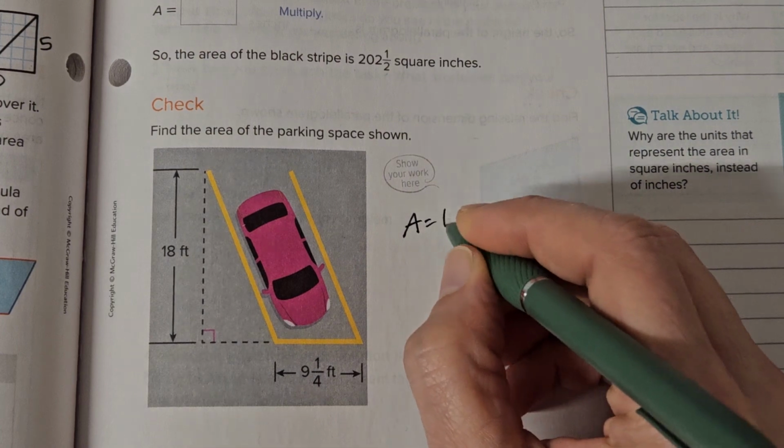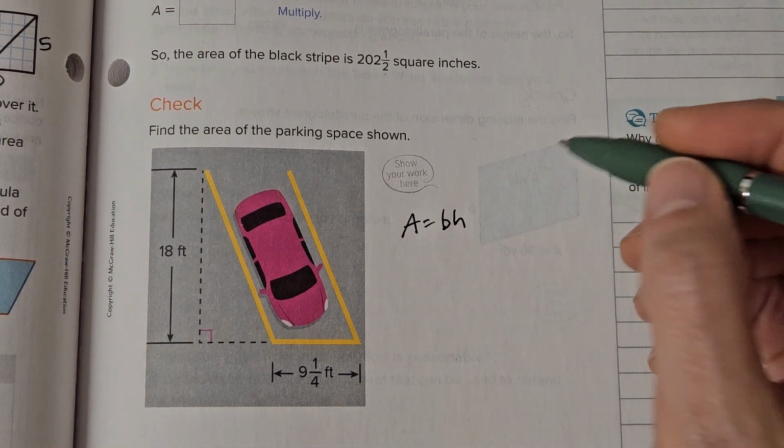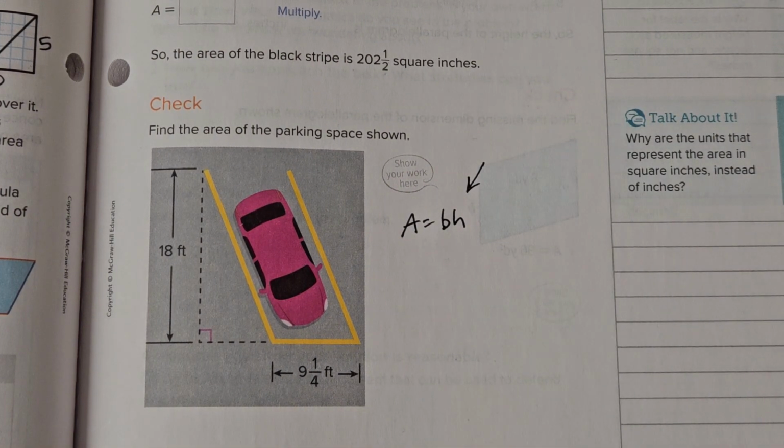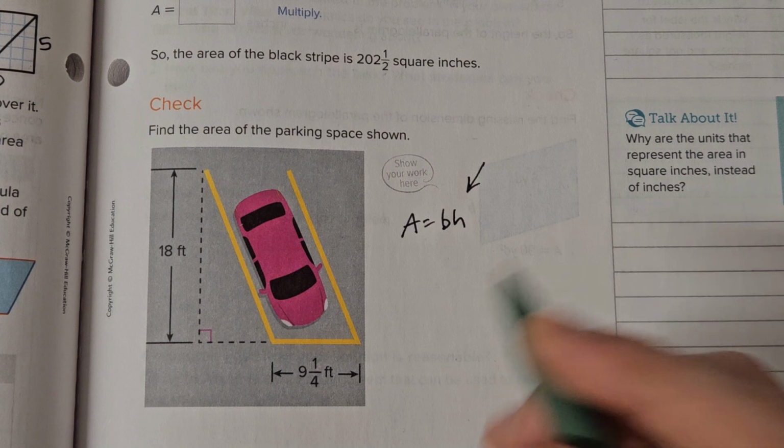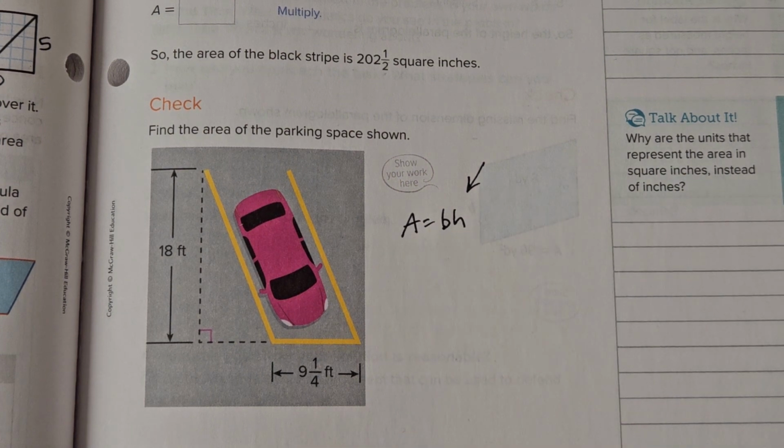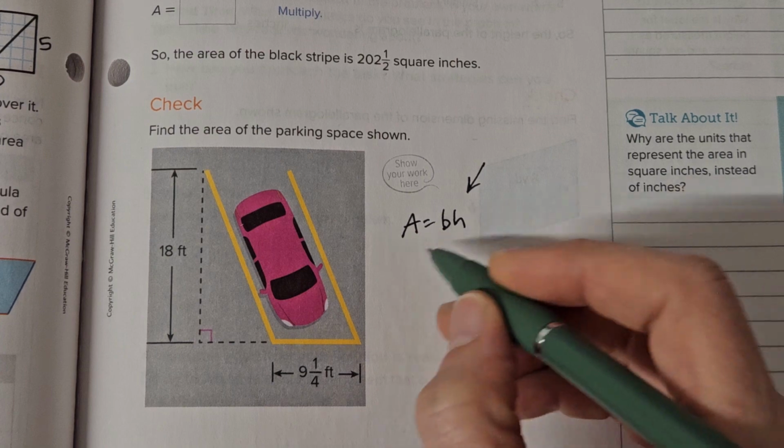So if area equals base times height, big hint for you: write the formula all the time. Write it until you are super good at this, not this year, but after this year. Just write the formula, and it helps to get it stuck in your head so you can remember it even when you think you have forgotten it. So write the formula, then substitute what you know.